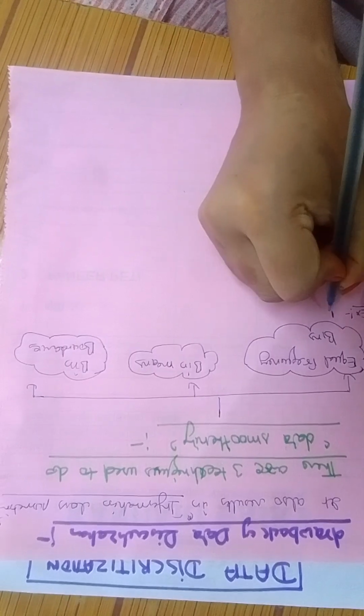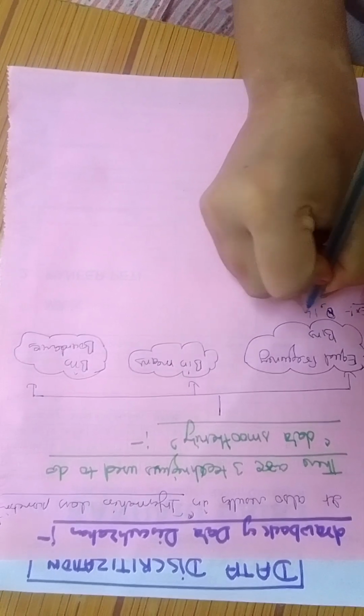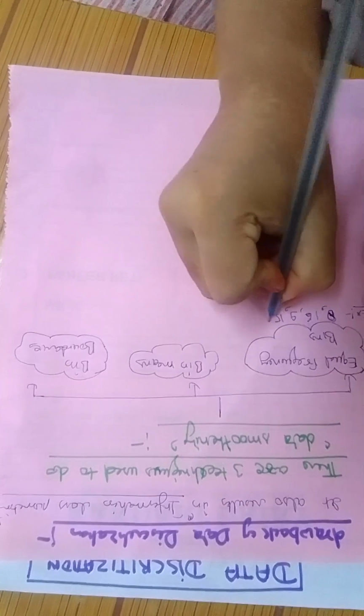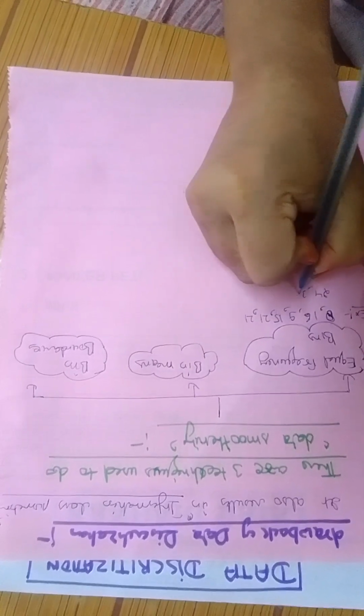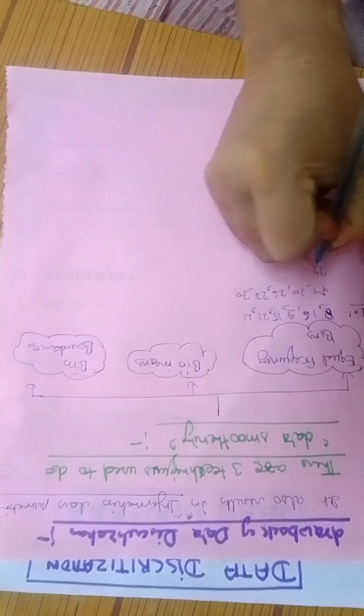I am writing here that the data is randomly given to the data scientist: 8, 16, 9, 15, 21, 21, 24, 30, 26, 27, 30, and 34.